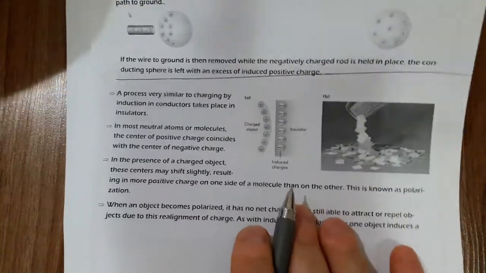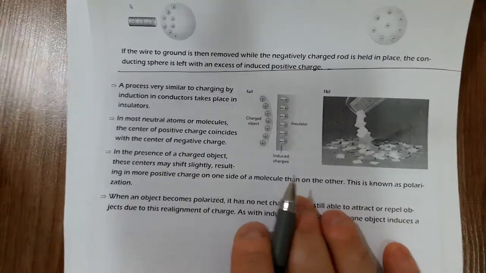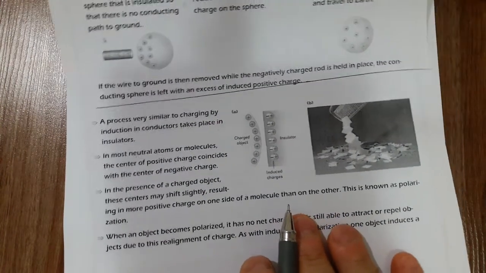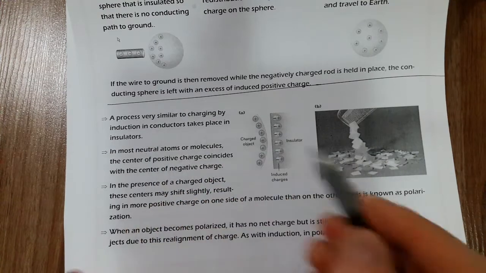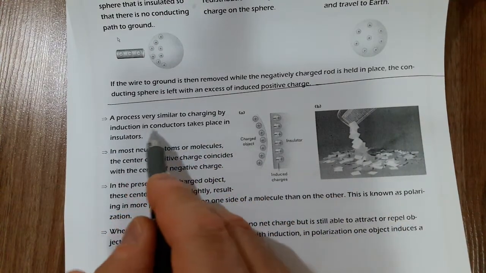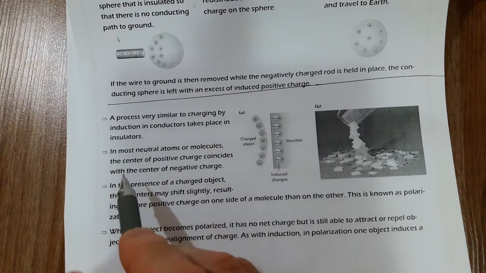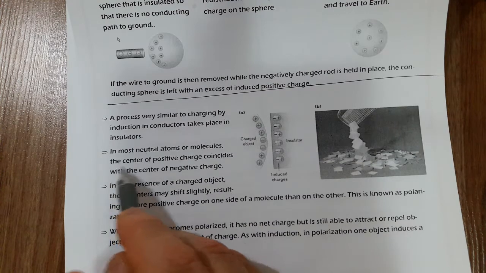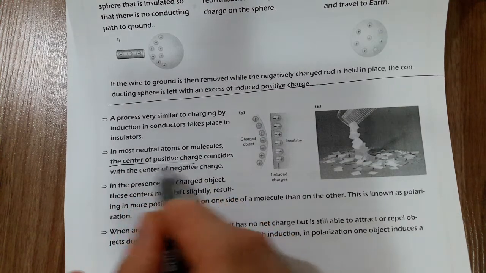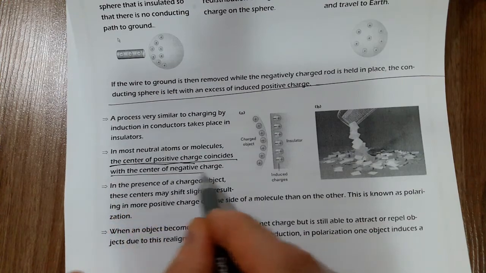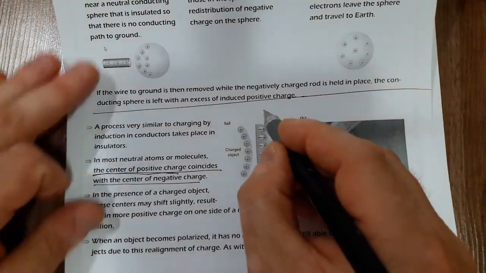But insulators can also be charged by induction, but in a different way. So charging by induction is also possible for insulators, but in a different way. How? A process very similar to charging by induction in conductors takes place in insulators. In most neutral atoms or molecules, and this is the key idea, the center of positive charge coincides with the center of negative charge.